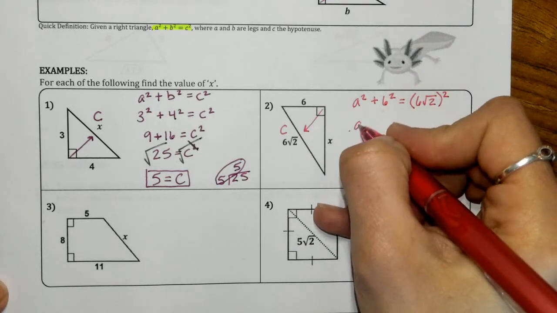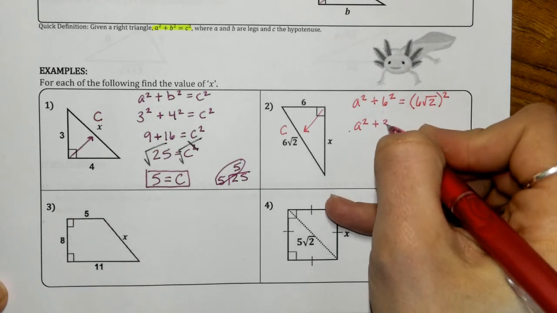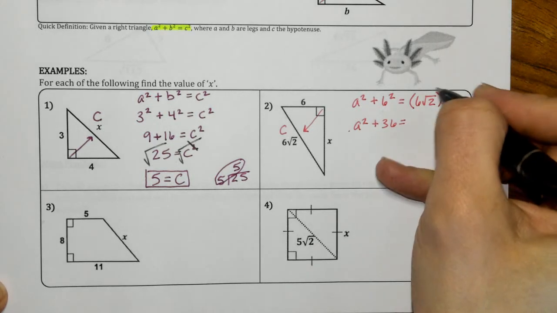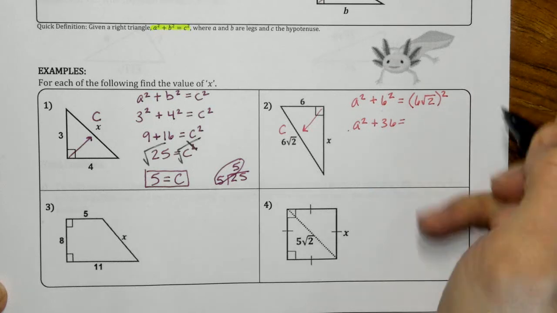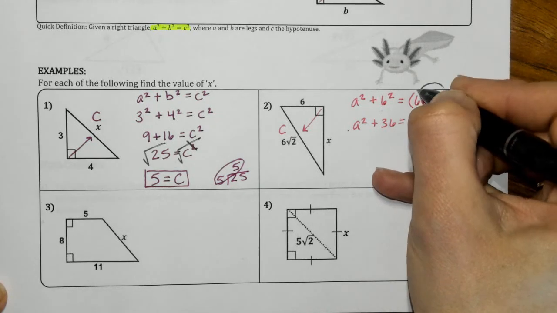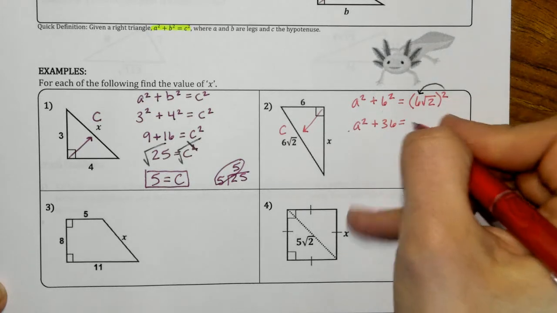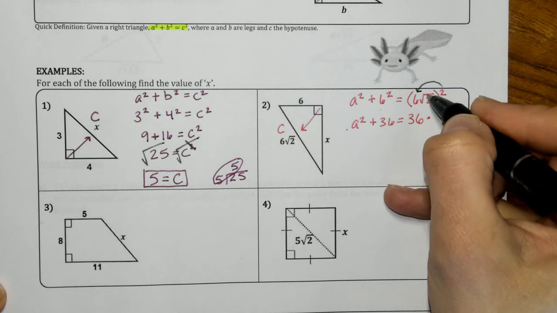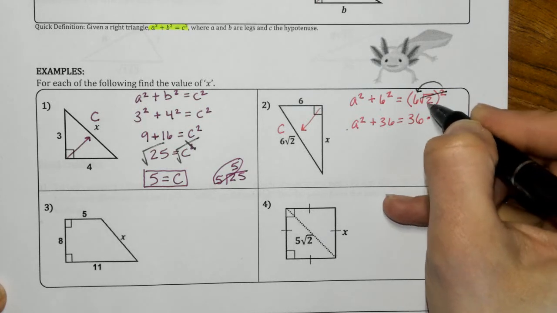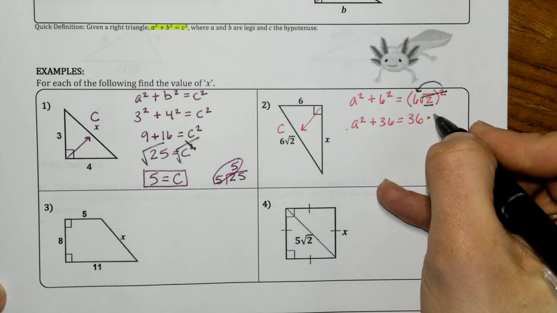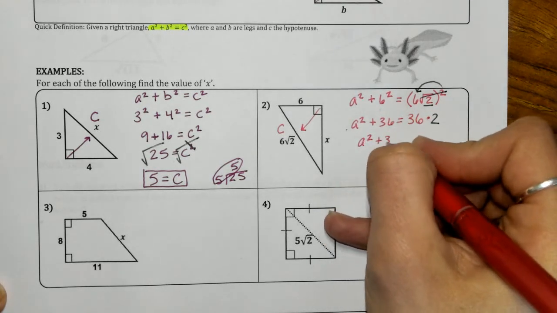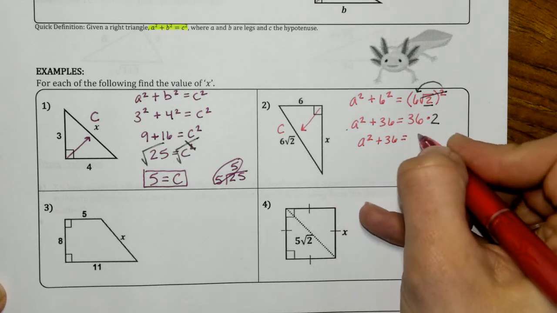We come down here, we say, okay, a squared plus 6 squared is 36, and this is going to be equal to, well, when we square a number, we need to remember that we have to apply that square to both the whole number and the radical. So here we square the 6 whole number, and we're going to get 36. We're going to multiply it by, well, the square and the square root are going to cancel each other out, leaving you just with the 2. So we're going to multiply it by 2. So a squared plus 36 is going to be equal to 72.